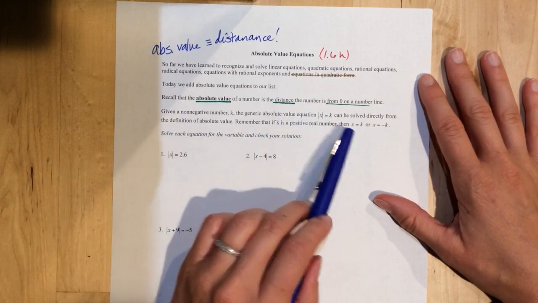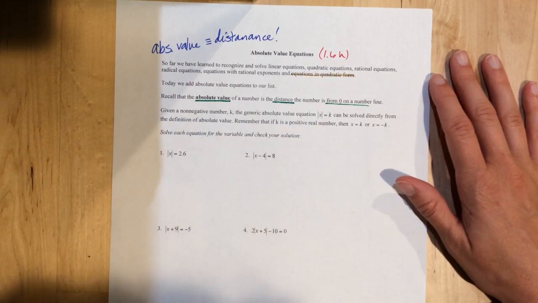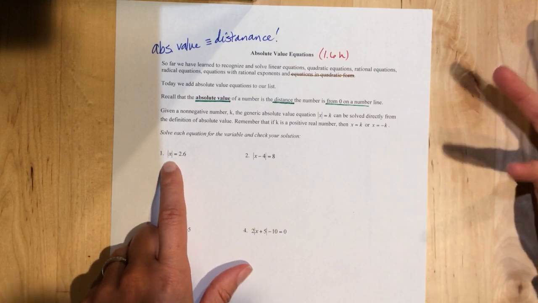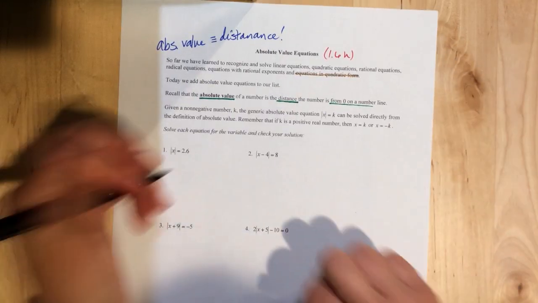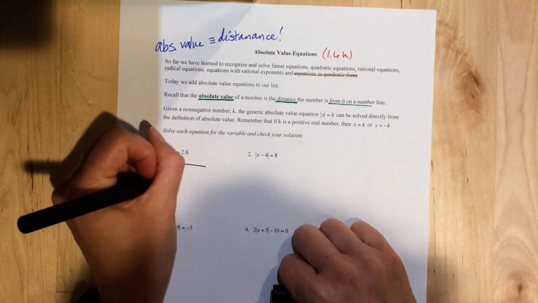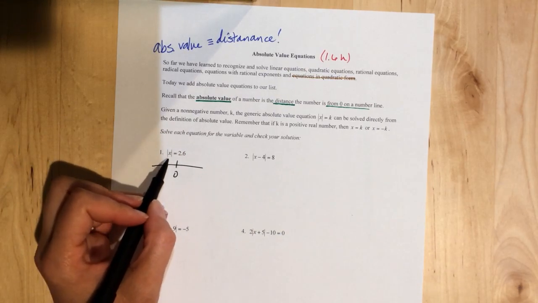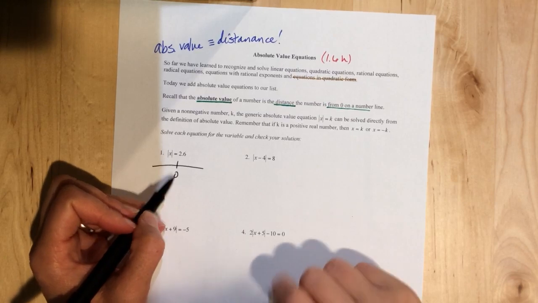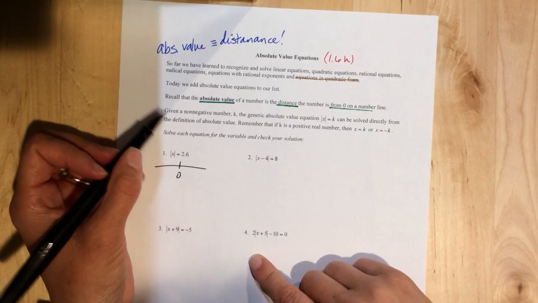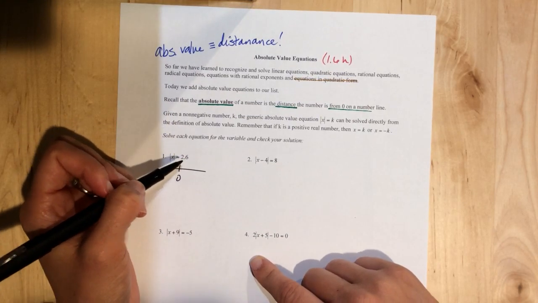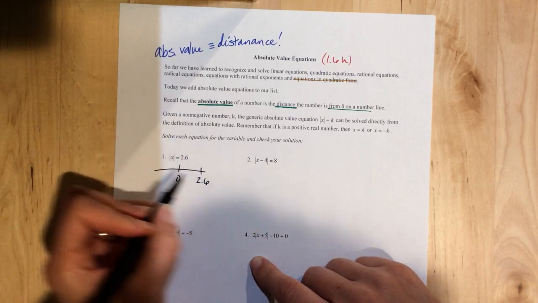So here, just to look at this on a number line, for example, number 1. Let's say here's 0, the absolute value measures the distance we are away from 0, right? That's what the whole definition says. So the distance I'm away from 0 is 2.6.